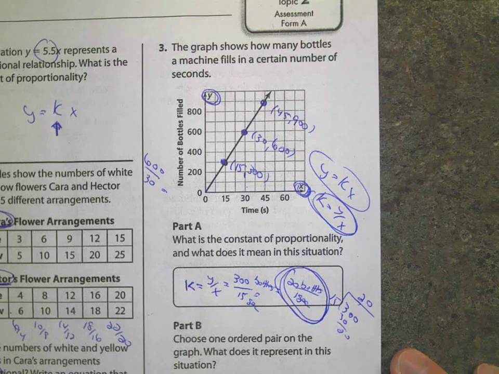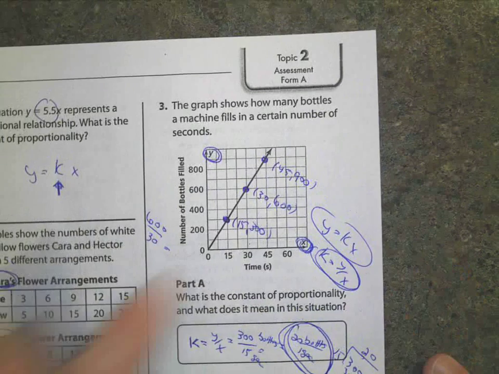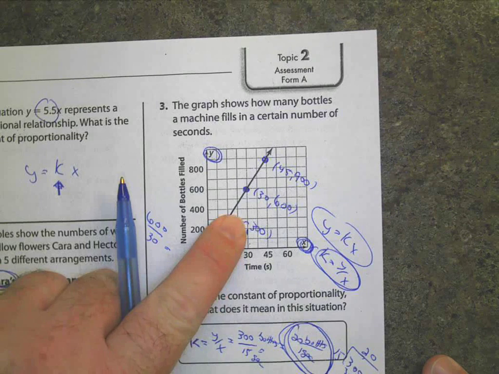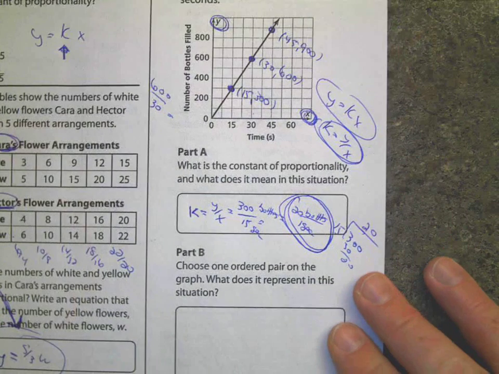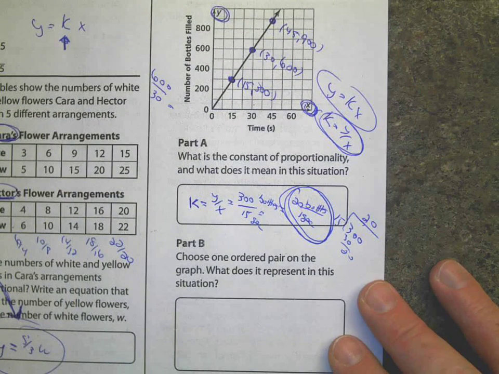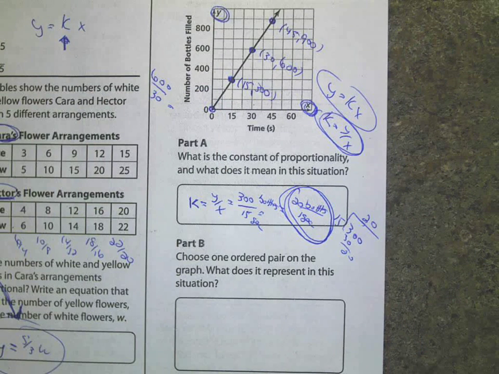left to right. Next part says, choose an ordered pair. In the graph, what does it represent? So, I'm going to slide it here. You could pick any one of these 3. You can pick 15, 300, 30, 600, 45, 900. Which one do you guys want to pick? You could pick 0, 0. Now, you're being slightly intellectually snotty by picking 0, 0. Yes, every proportional line has to have a starting point of 0, 0, meaning if I don't do anything, I get no result.